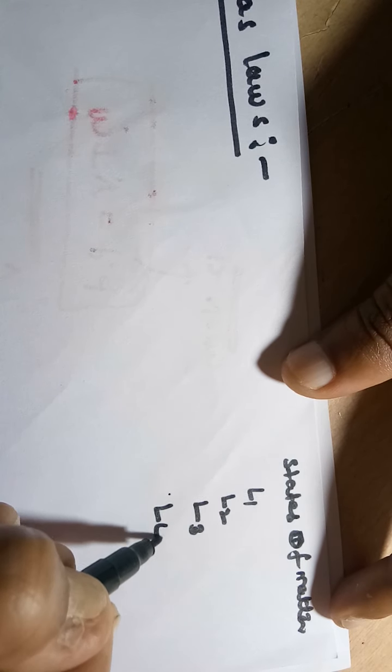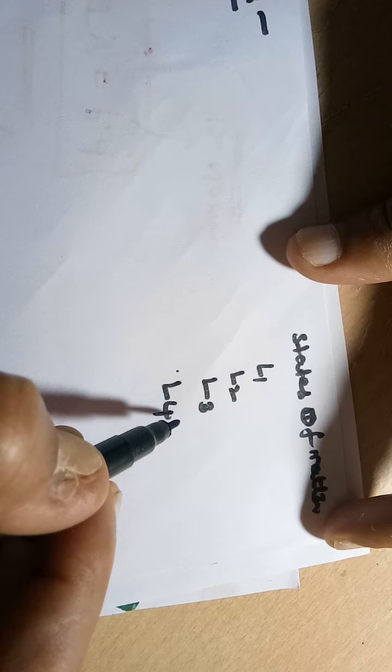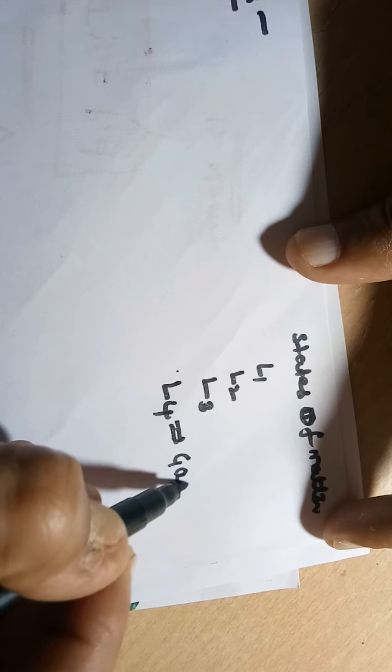What are we discussing? States of matter. In this topic, we have completed lecture number 1, lecture number 2, and lecture number 3. We are at lecture number 4. In this lecture, what are we going to discuss? Gas laws. What is meant by gas law?